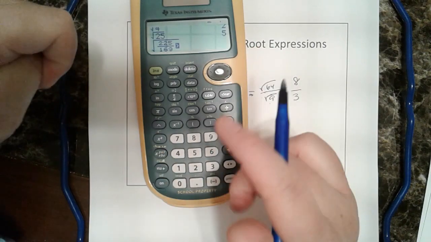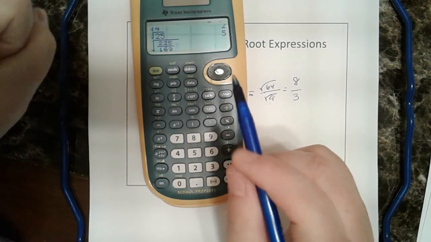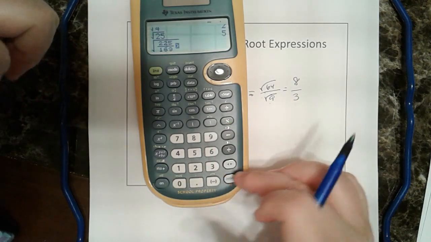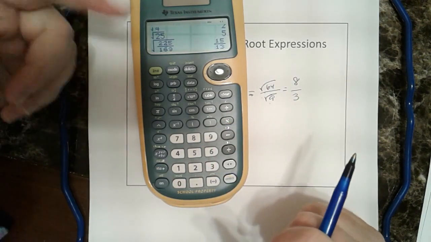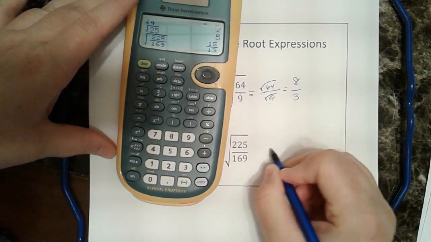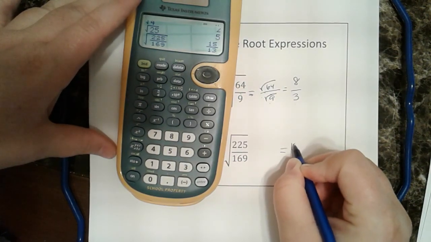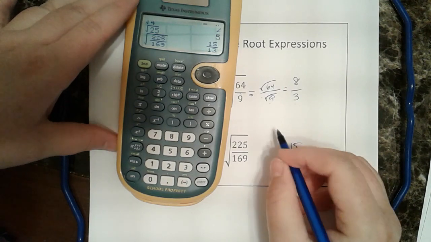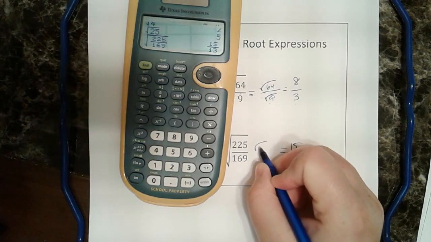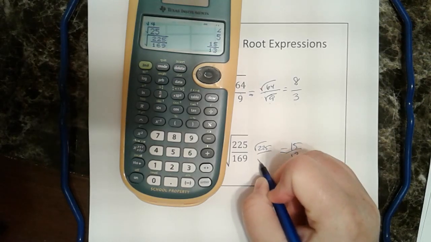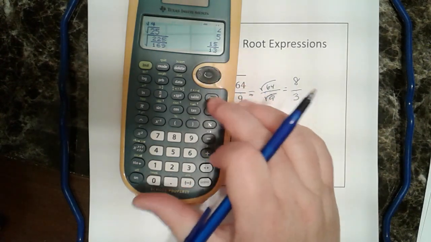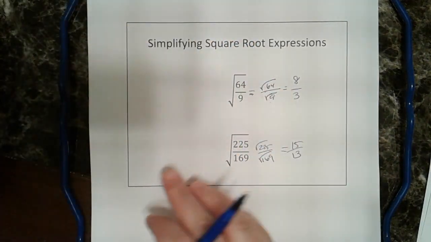I do have my perfect squares memorized up to 13, and I would encourage you to do that. So hitting enter, it is 15 over 13. Okay, and again, if you want to take a little bit of a longer way about it, you can also say that this is the square root of 225 over the square root of 169.